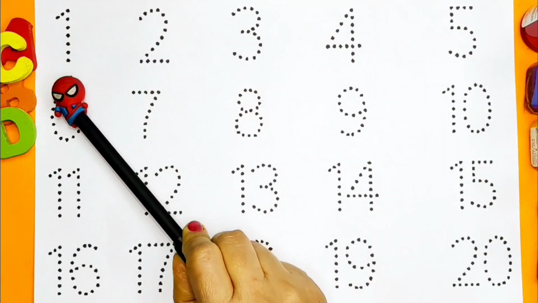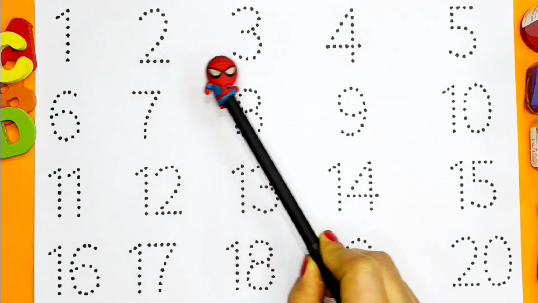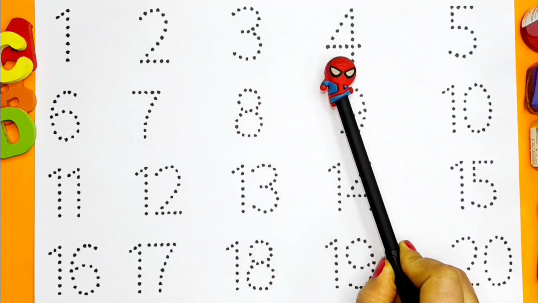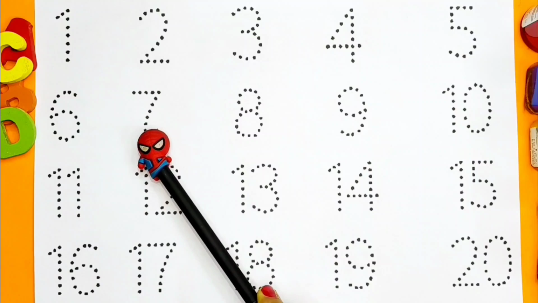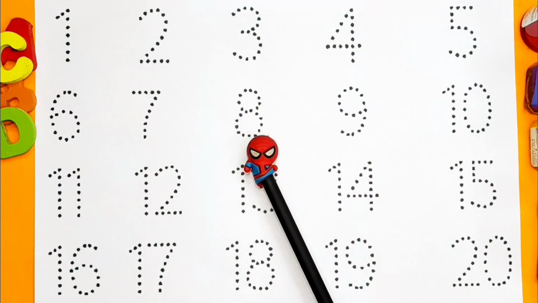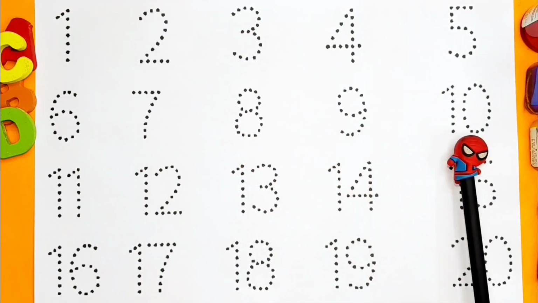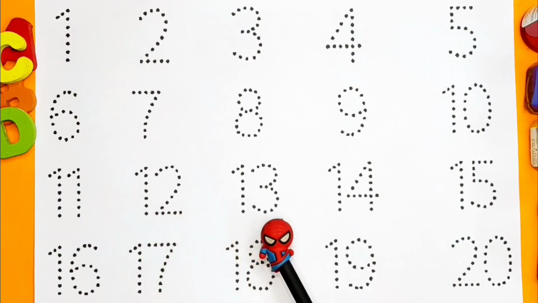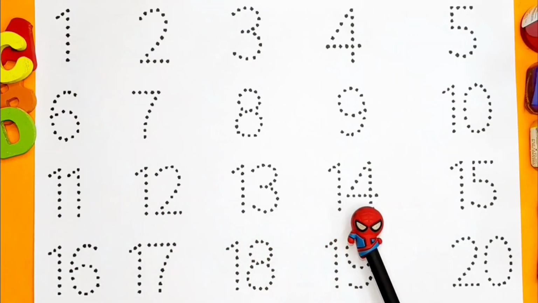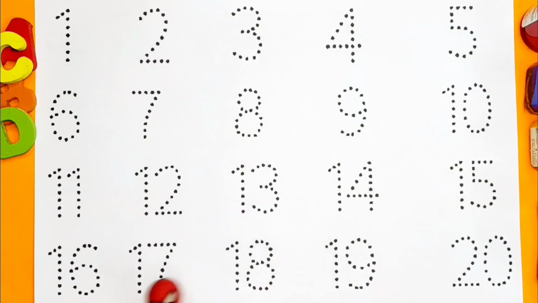Let's learn. 1, 2, 3, 4, 5, 6, 7, 8, 9, 10, 11, 12, 13, 14, 15, 16, 17, 18, 19, 20.